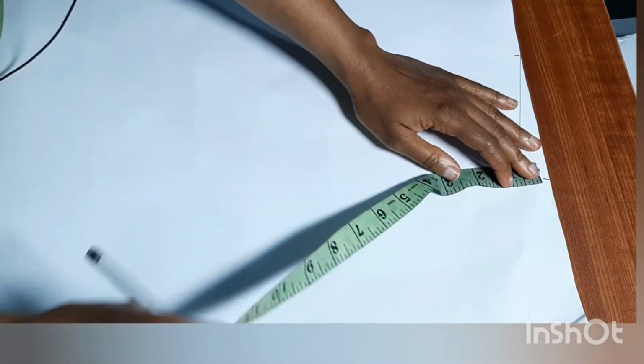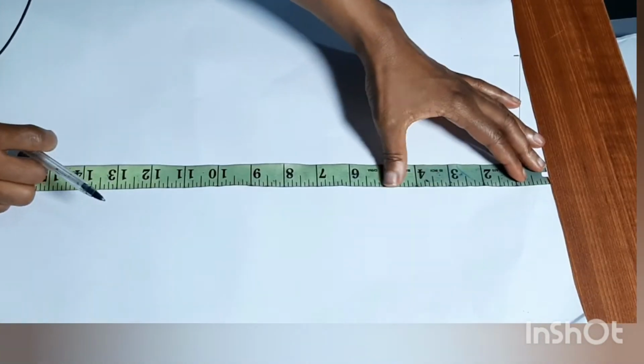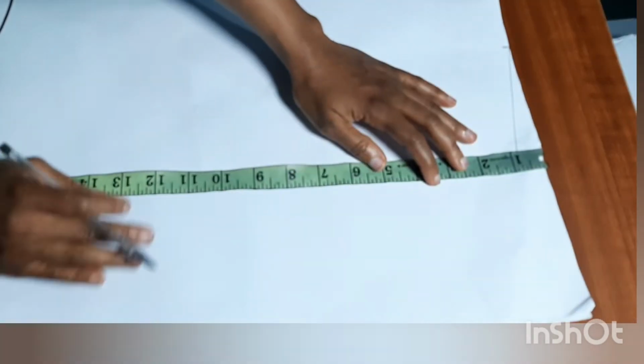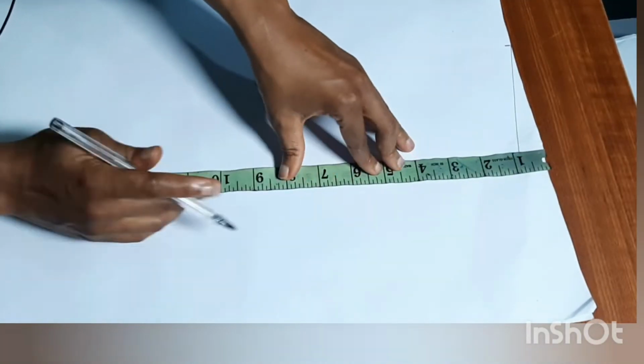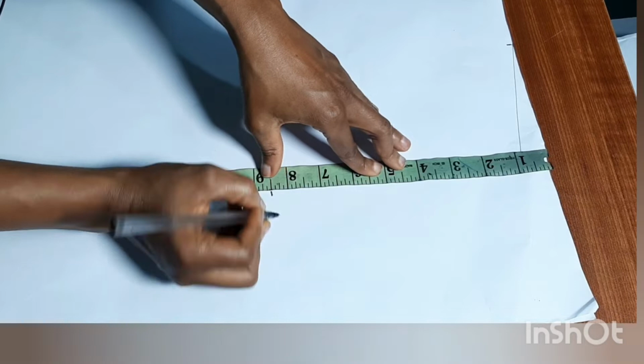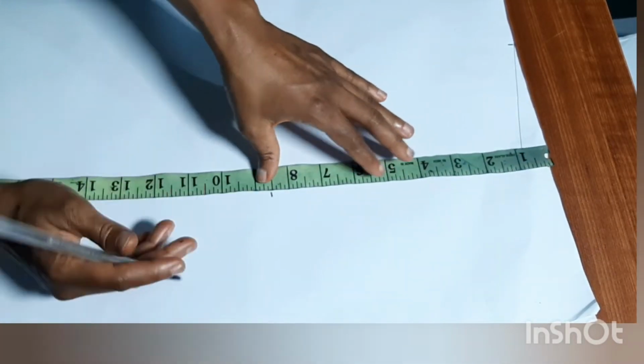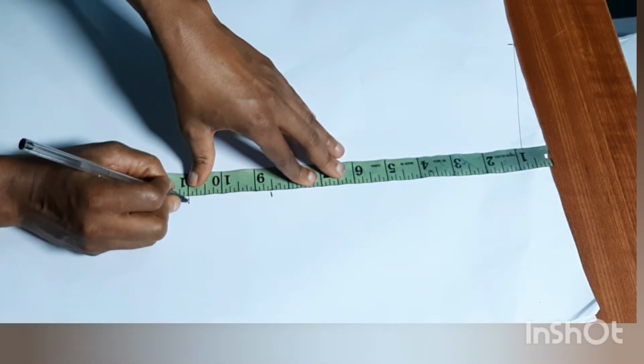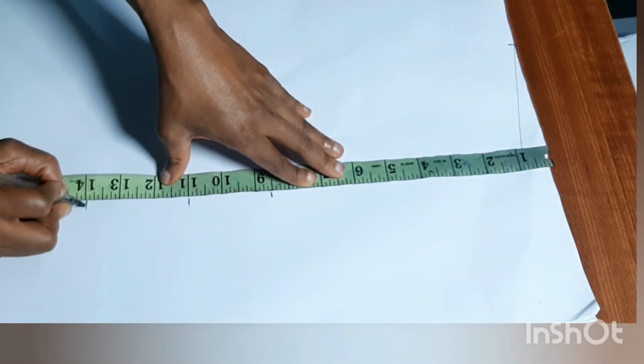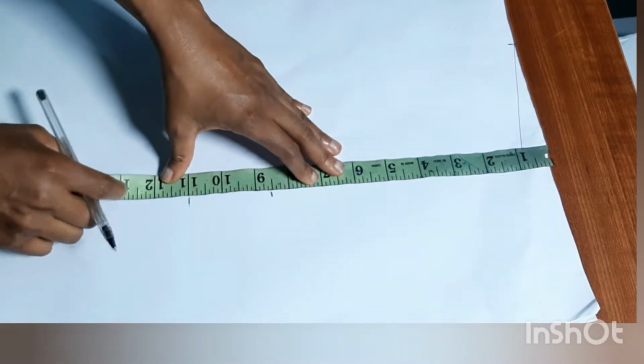Next, from this shoulder line I will measure the chest line. That chest line is where we insert our armhole. For this pattern it is 7.5 inches, plus this 1 inch shoulder slope where I came down, making 8.5. The bust line is 11 inches and the under bust is 14 inches, while the waist is 18 inches.